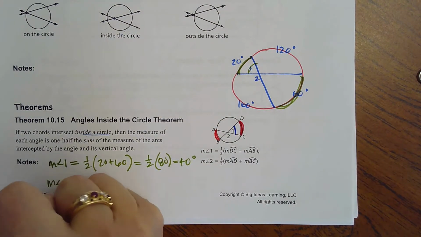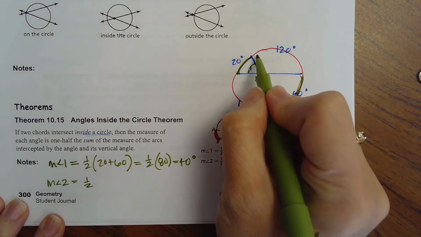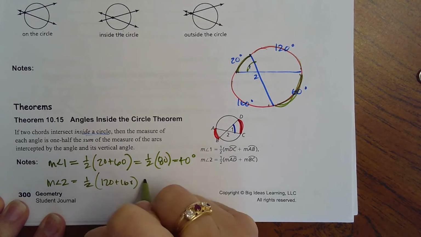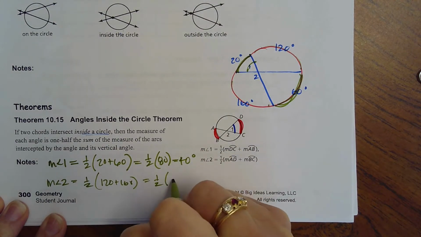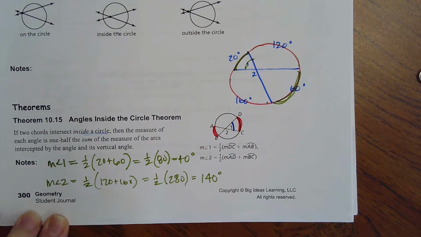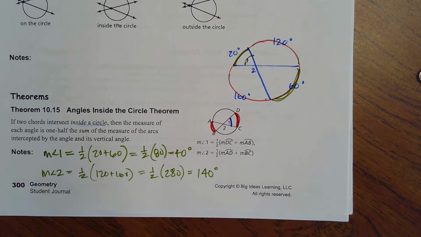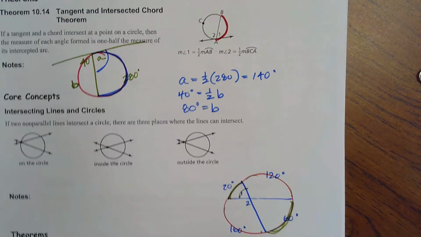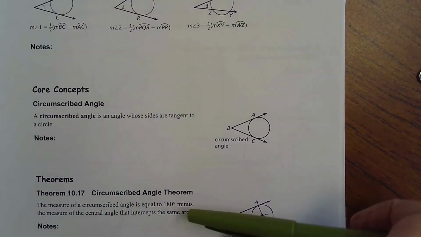Likewise, the measure of angle 2 would equal half the sum of 120 and 160. So this would be half of 280, which is 140 degrees. So that's the second theorem in this section. There's a couple more that we're going to talk about, and they're on the next page. Then we're going to put it all together and do some practice where we can look at it all together.